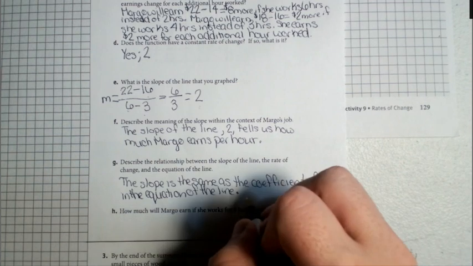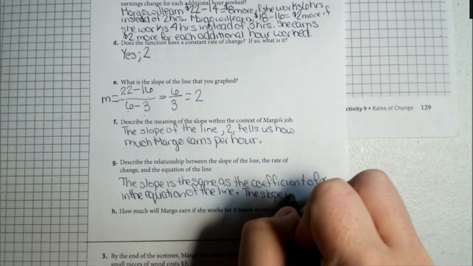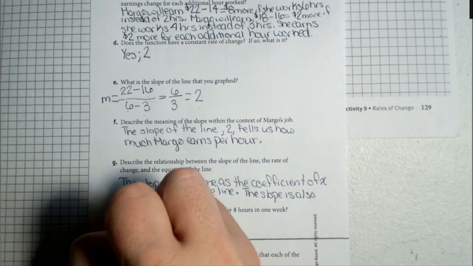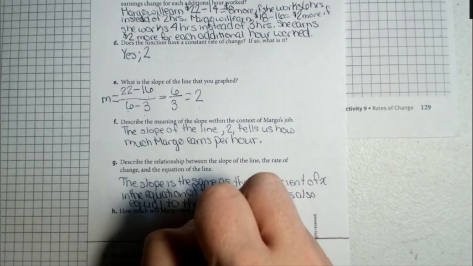The slope is also equal to the rate of change.